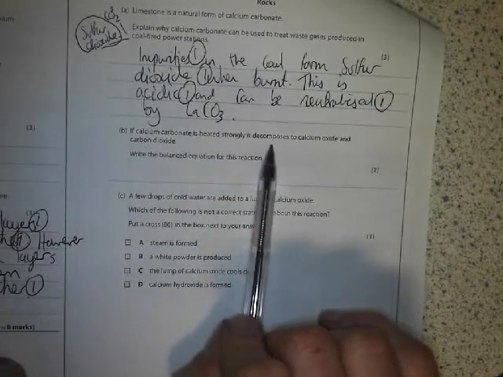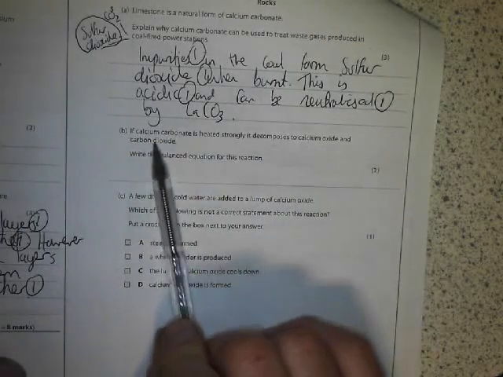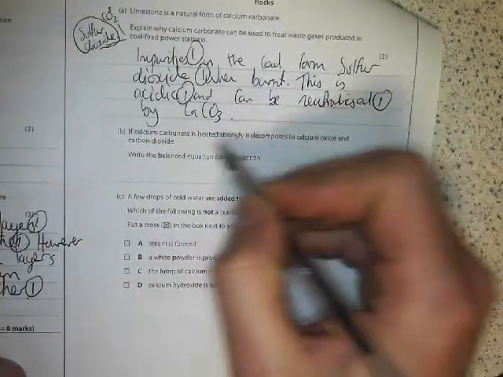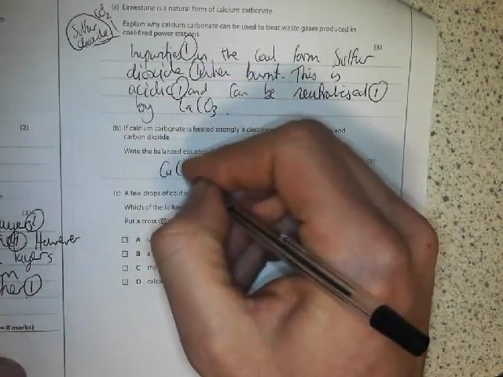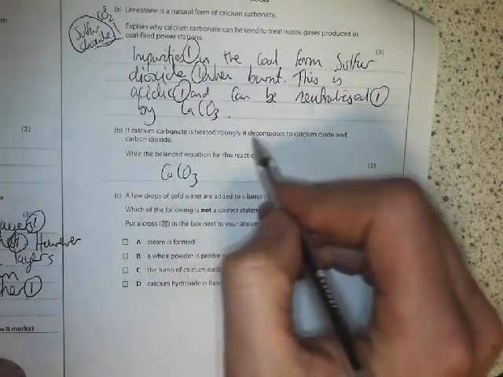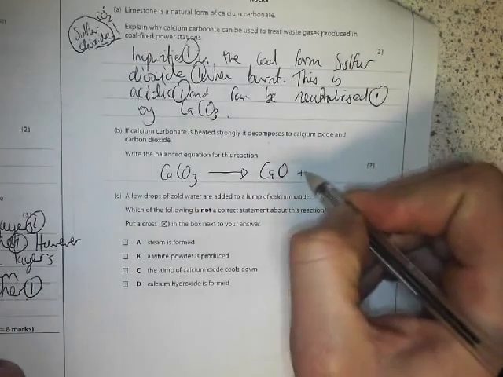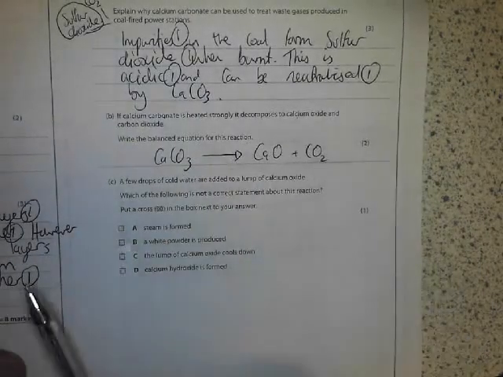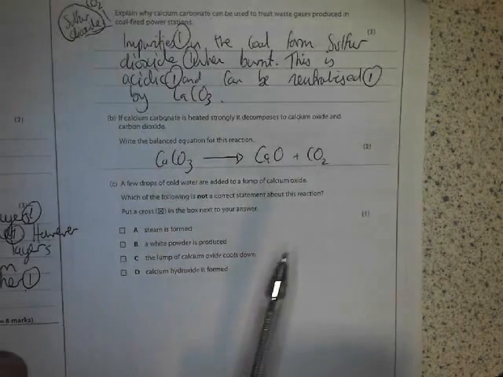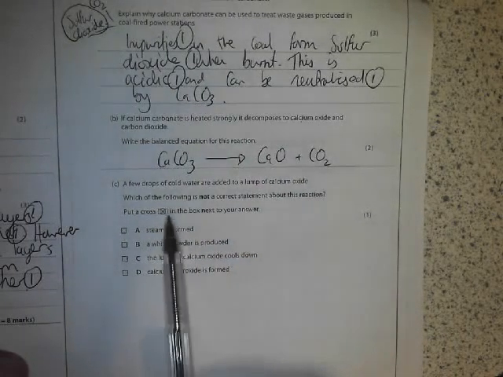Okay, if calcium carbonate is heated strongly, it decomposes to calcium oxide and carbon dioxide. Like the balanced equation. So this is asking you, do you know the formulas for these? And if you do, you'll very quickly realise it's heated strongly, decomposes with nothing else, CaO and CO2, and that balances in its own right. 2 marks. That's the equation number 2 we've had to write on this paper, isn't it?